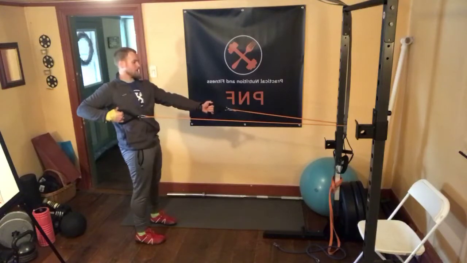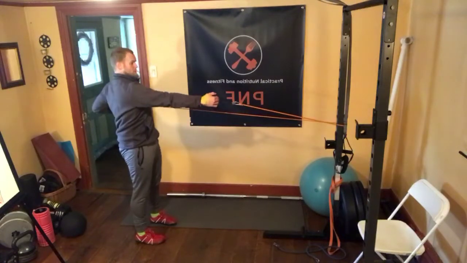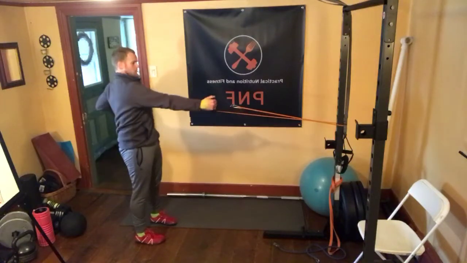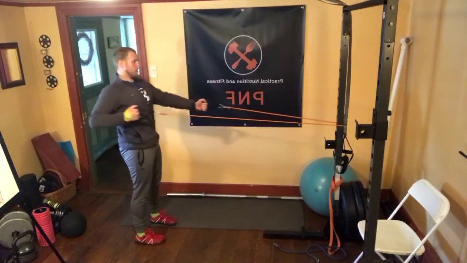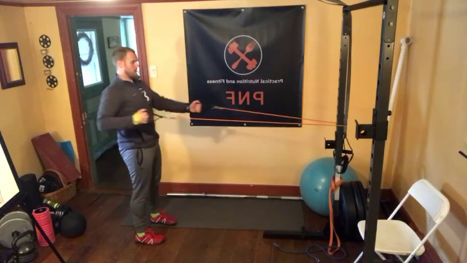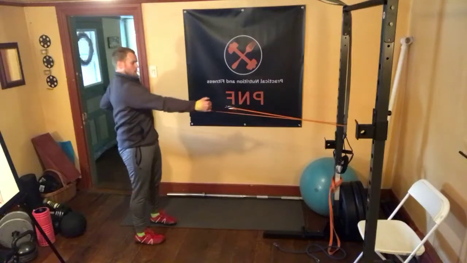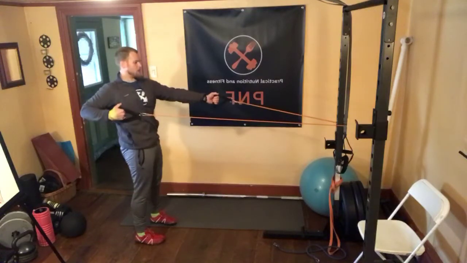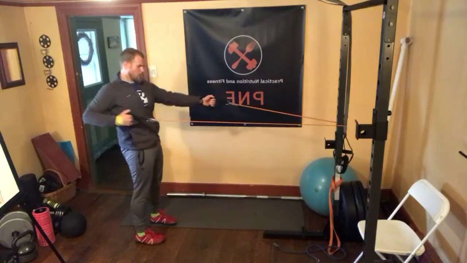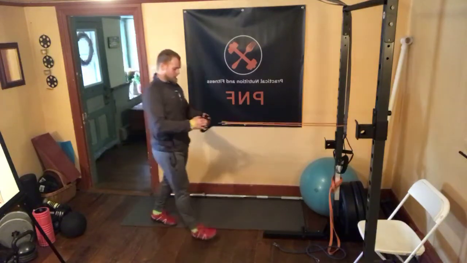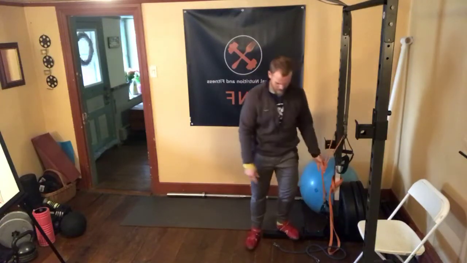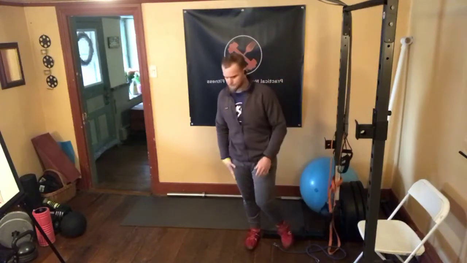And then I'm going to try to stay nice and tall here, and then just working through thoracic rotation. So we're just twisting the ribs around the spine here. Getting the spine to rotate with that. And then we're working those side abs, and we're working through that posterior oblique sling. This is a great exercise to get those obliques going, and also to work that backside sling.